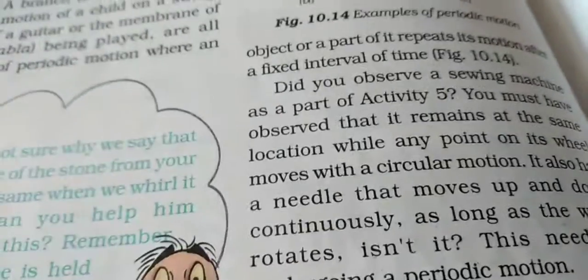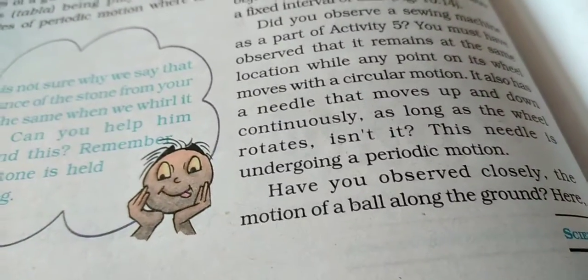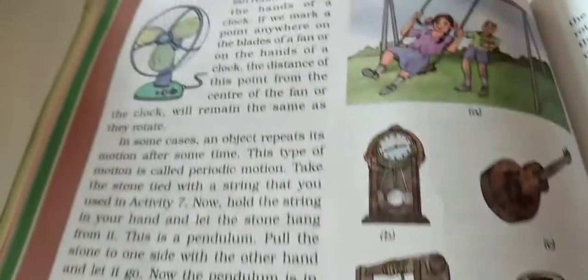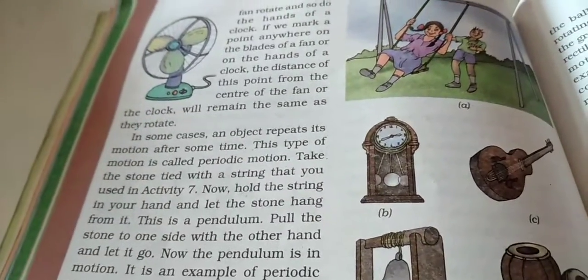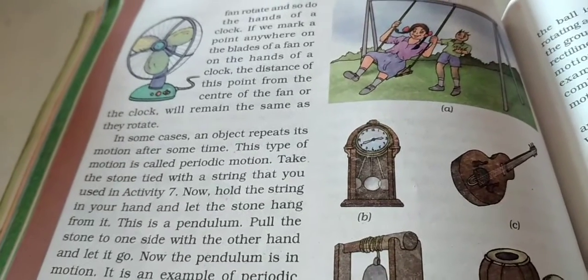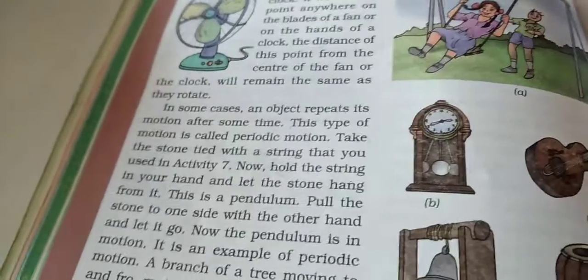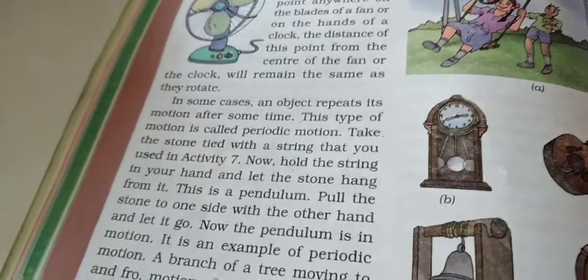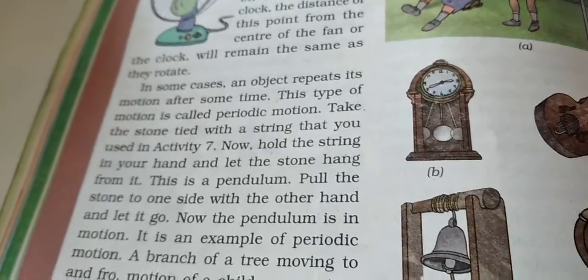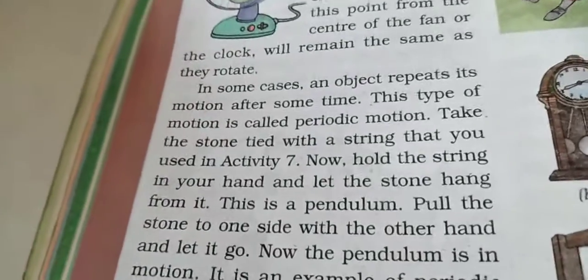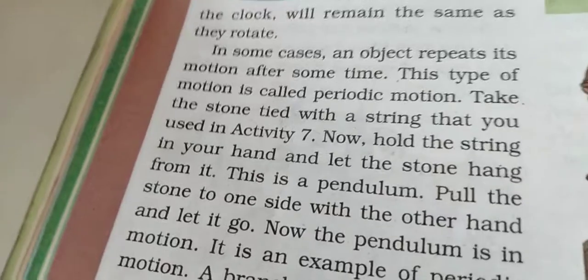Okay, so this was all about the types of motion, and here we come to the end of the chapter where we have studied about different ways of measuring the length and distance, and then the different types of movement we have come across. And सर्कुलर मोशन, एक मोशन हम चूक गए जो है पीरियोडिक मोशन, which is covered in your chapter.